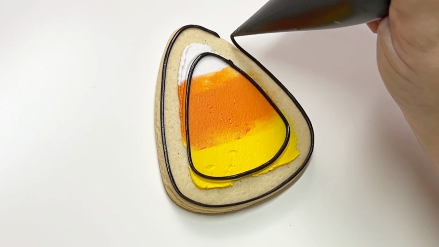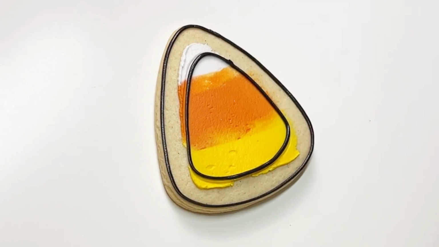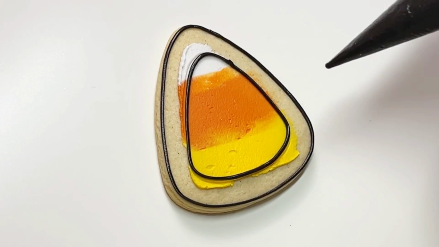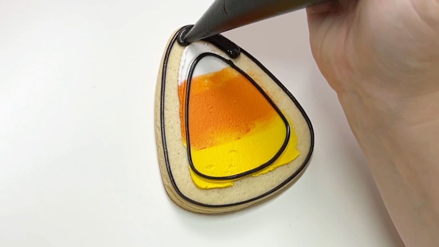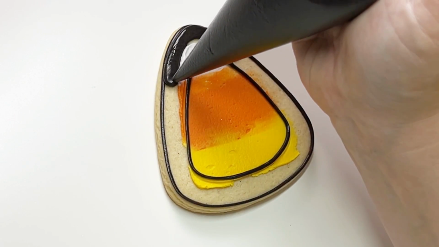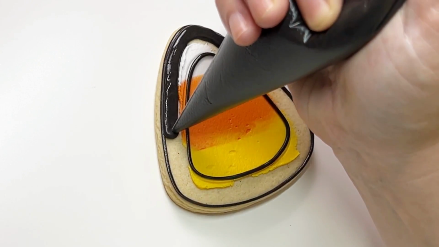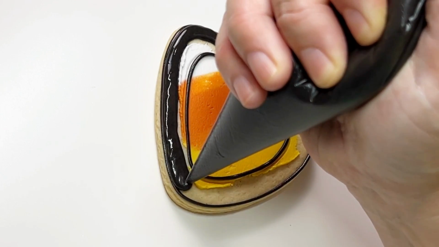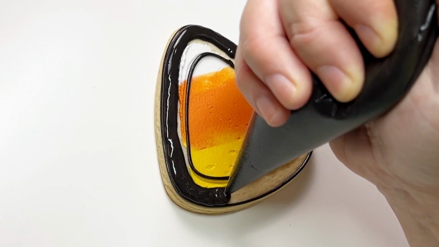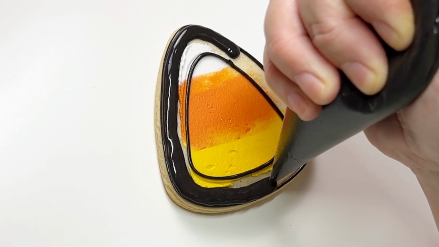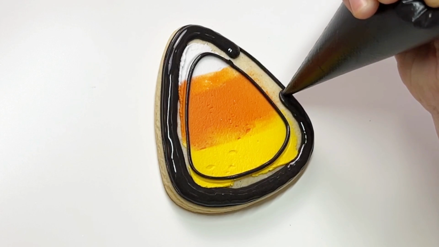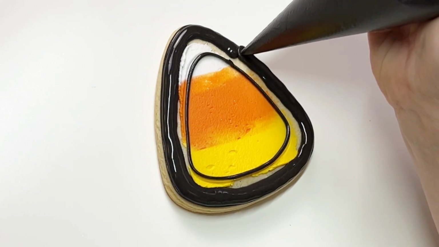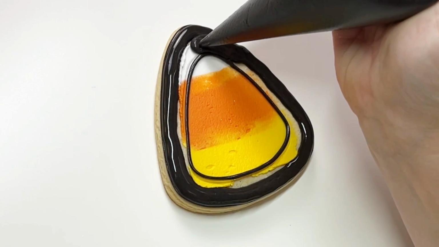So I think, let's see if I can tell by the edit. Okay, I did let the outline crust ever so slightly. I do recommend letting it dry. The moment I started flooding this, I was like, oh, I probably should have done a squiggle to prevent craters. But I think in the end, it actually ended up being fine.